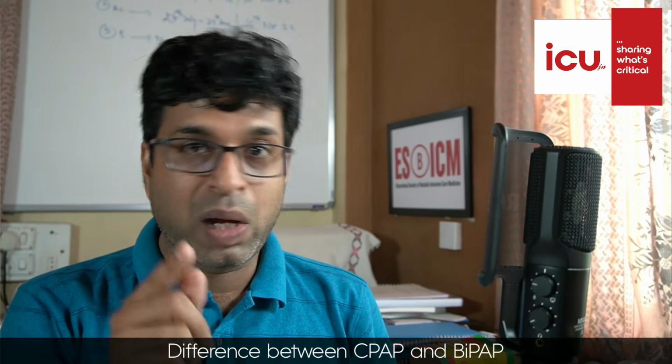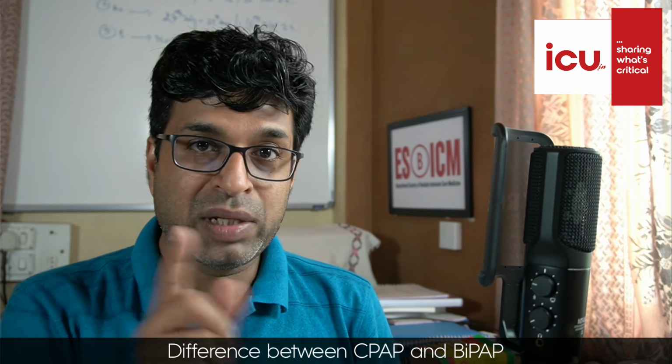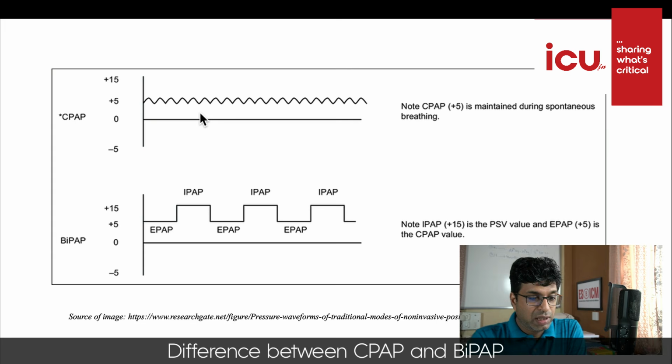So we'll now see the graph, and you will pick up this concept. Now you see here, this is your pressure and this is your time. You are seeing in CPAP there is a continuous positive pressure. This is a respiratory cycle, with a little bit of variation, but usually it remains straight. So a +5 is maintained during spontaneous breathing, whether it's inspiration or expiration.